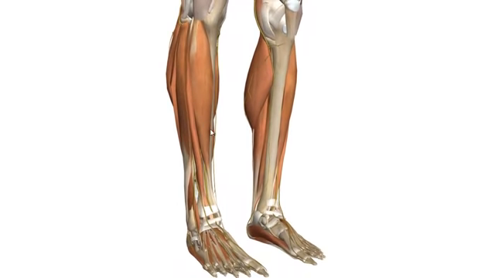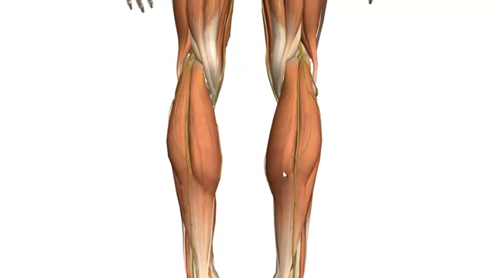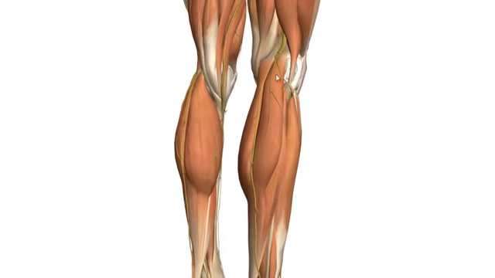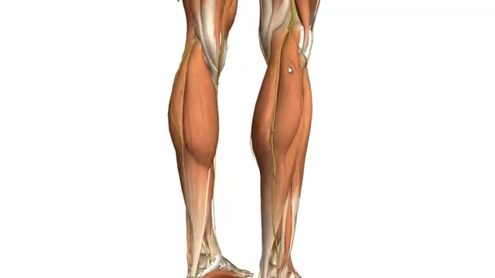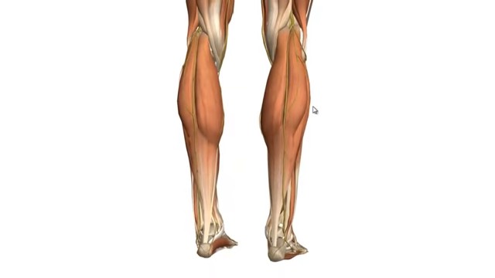It's worth making a note of that point. So that's the common fibular nerve, which winds laterally around the neck of the fibula, and it's quite exposed in this region.